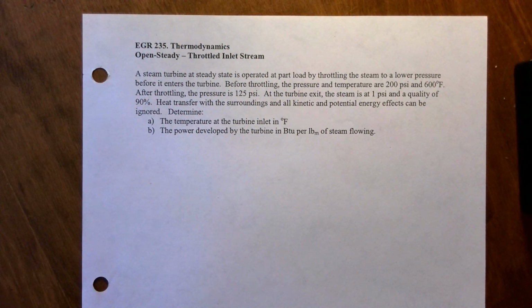Here's a steam turbine, actually. It's operated at steady state under part load by throttling the steam that's coming into the turbine before it enters the turbine. So before throttling, the pressure and temperature provided are 200 psi, 600 degrees Fahrenheit. After throttling, the pressure is dropped down to 125 psi. At the turbine exit, the steam is at 1 psi, so the pressure is dropped tremendously, and the quality is 90%. Heat transfer with the surroundings and all kinetic and potential energy effects may be neglected. So they're actually telling us what can be neglected there.